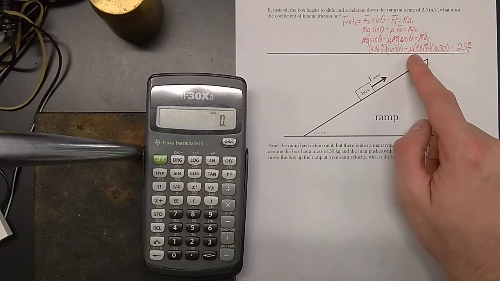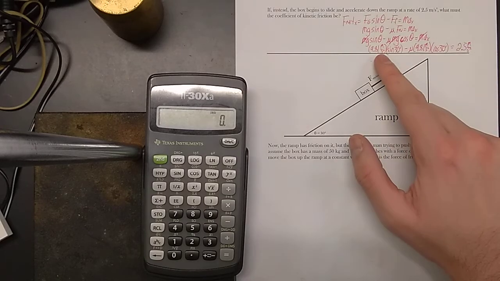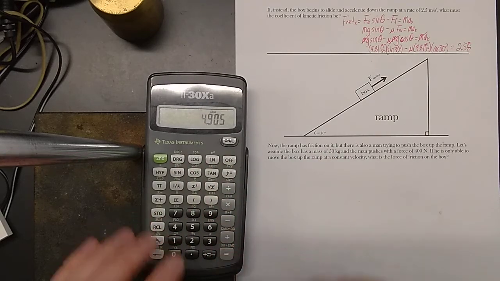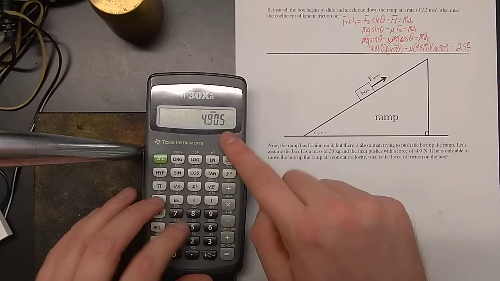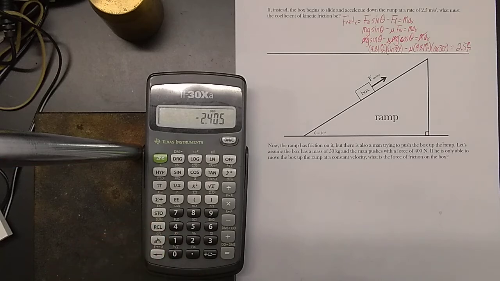I'm trying to solve for mu, okay? So the first thing I'm going to do is 9.81 times the sine of 30 degrees. I get 4.905. I'm going to subtract that from 2.5. I get negative 2.405.